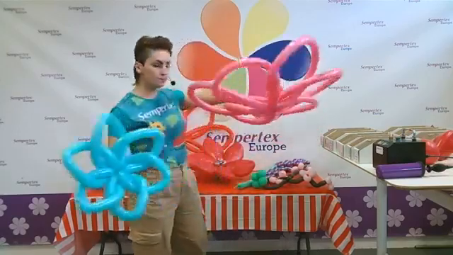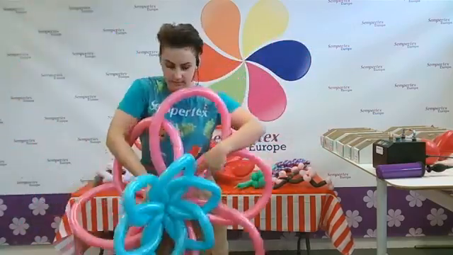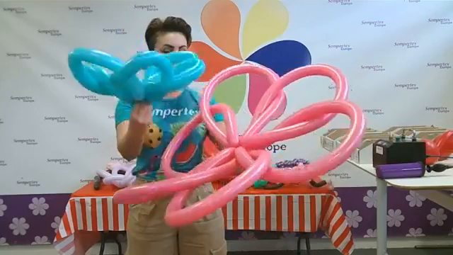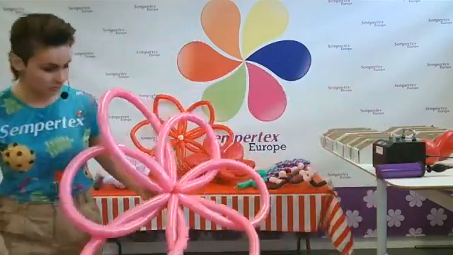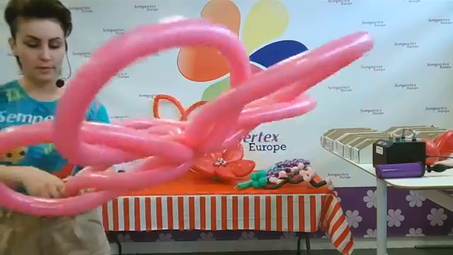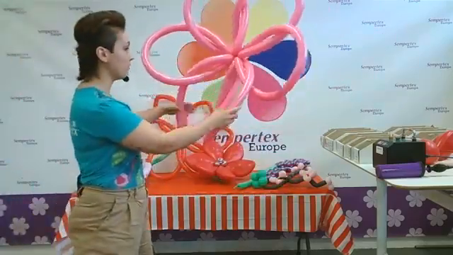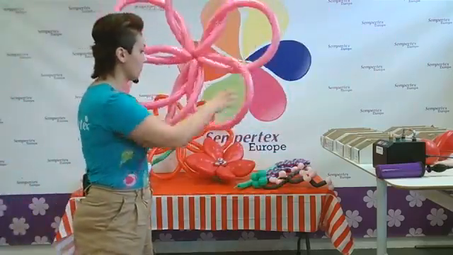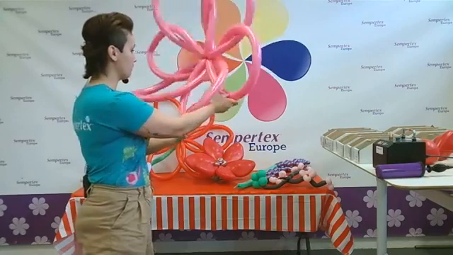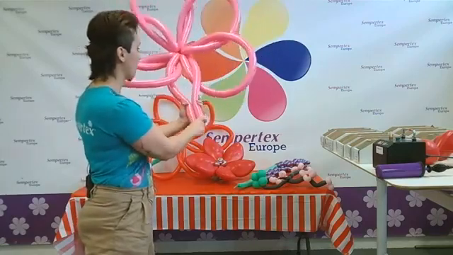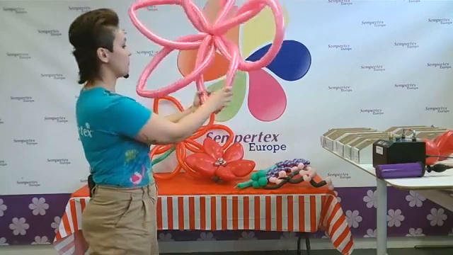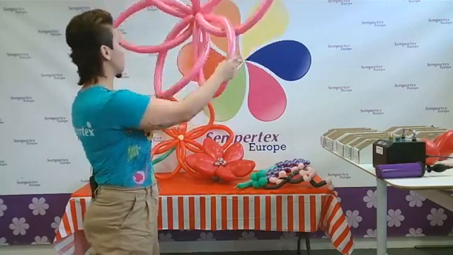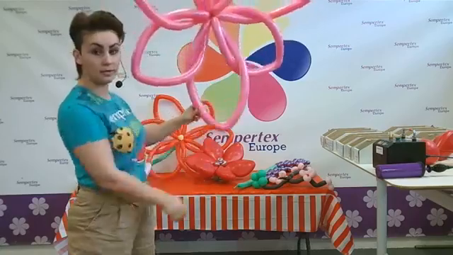What we can do is add the two together, so we have one huge flower. I'm gonna get a scrap of balloon I have somewhere on the floor. I'm gonna do the same, of course, with the big one. So just by some friction, you get extra shape in your flower.